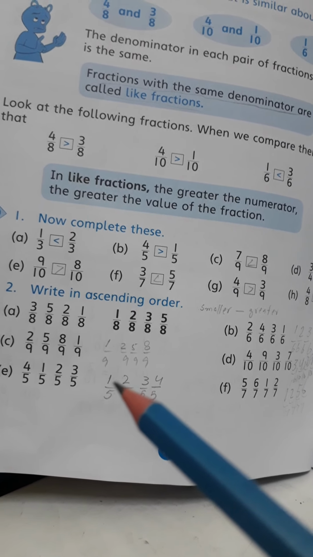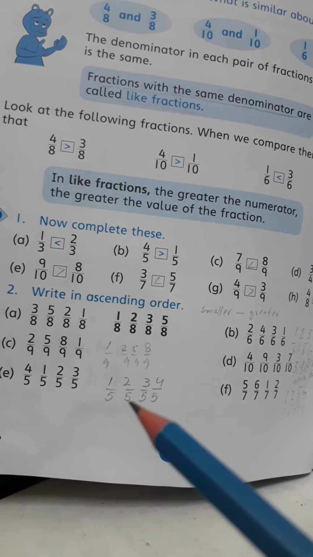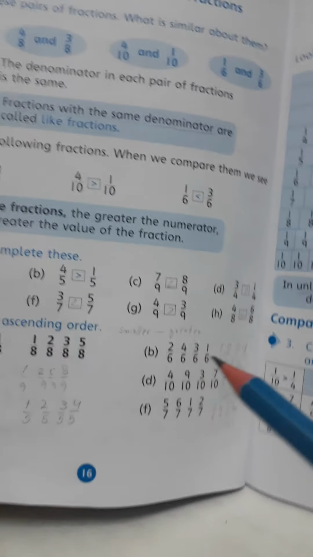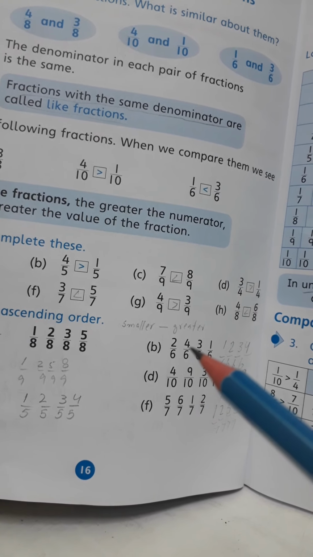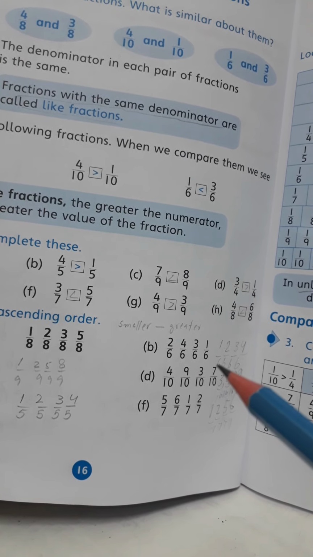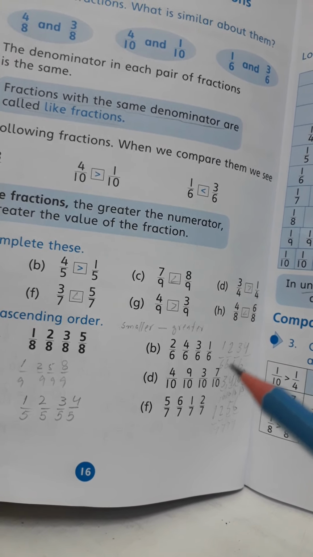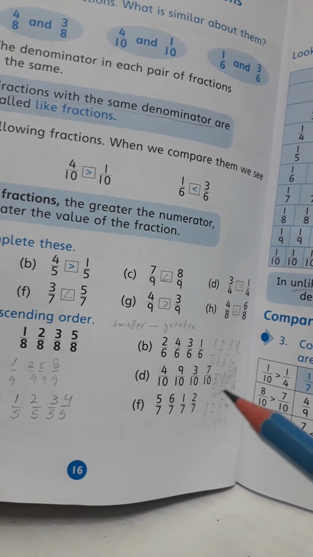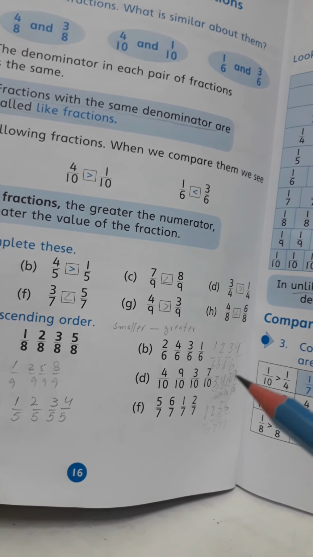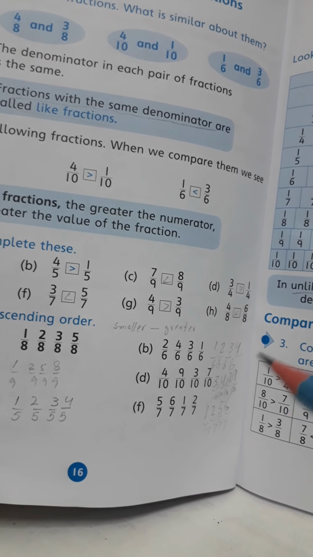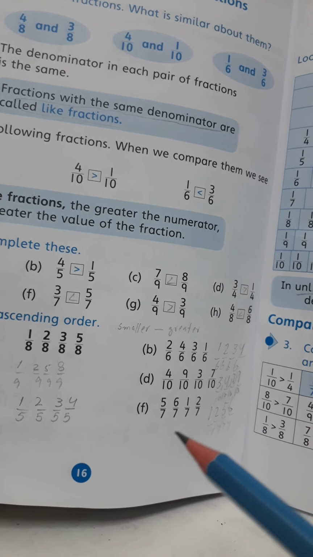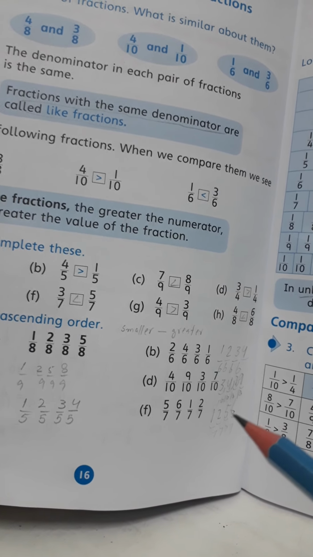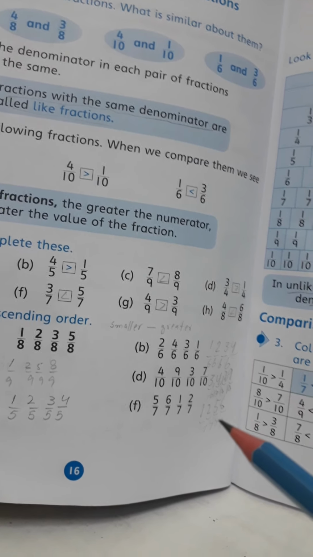In question E, 1 by 5, 2 by 5, 3 by 5 and then 4 by 5. Similarly here, 1 by 6, 2 by 6, 3 by 6 and 4 by 6. In question number D, the values are 3 by 10, then 4 by 10, then 7 by 10 and last 9 by 10. In F, first 1 by 7, then 2 by 7, then 5 by 7 and last 6 by 7.